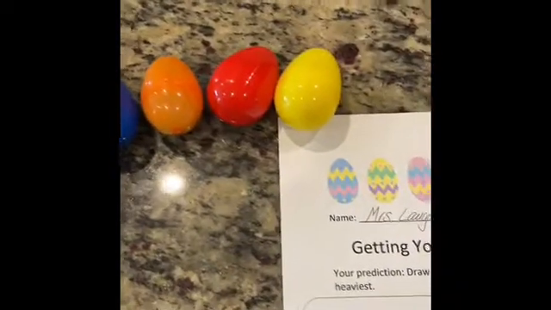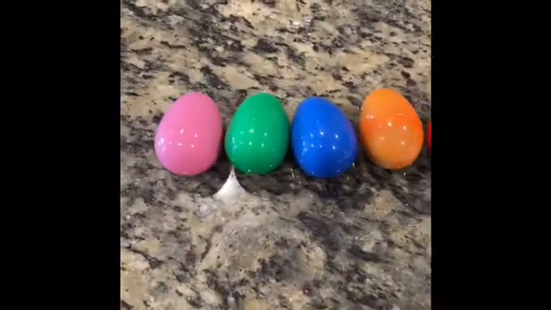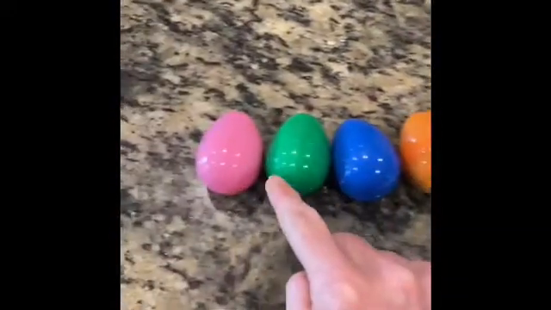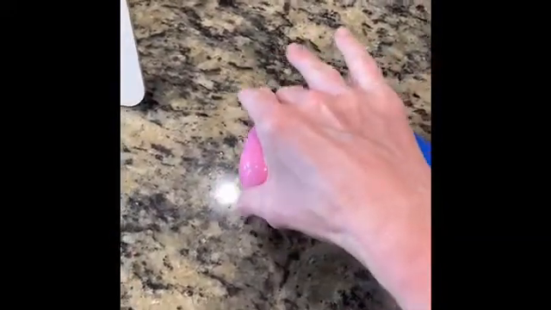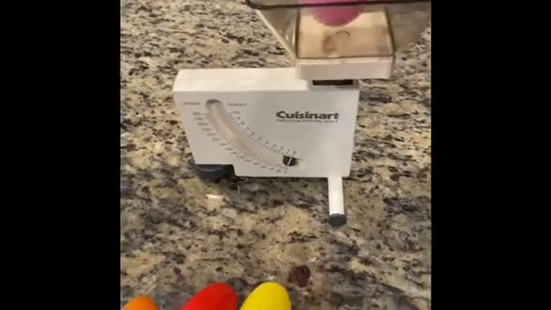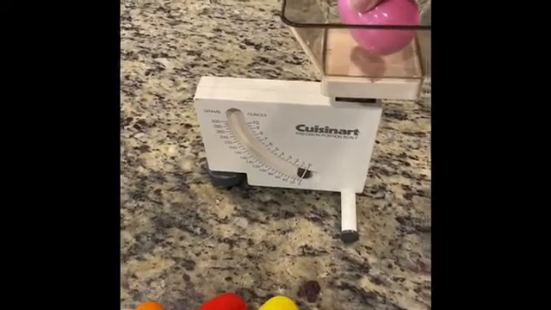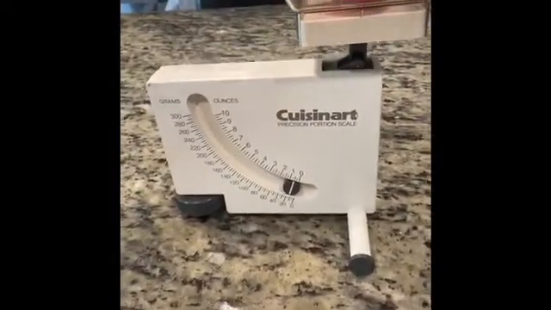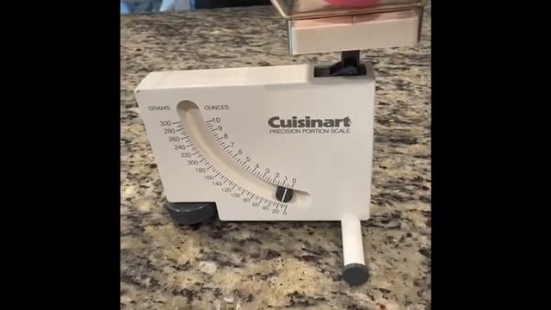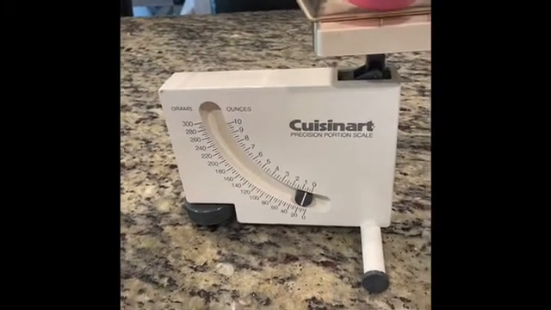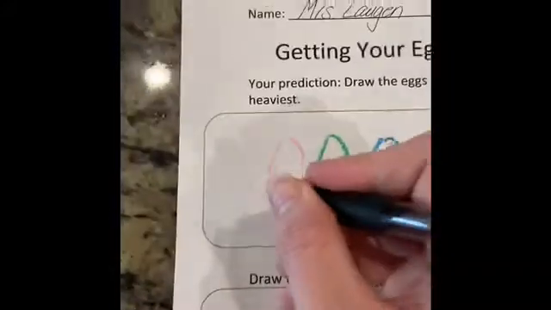Okay, so you should have made your prediction now, and I have put all the items inside each of their plastic eggs. Now I'm going to take them one at a time, and we're going to put them inside of the portion scale. Remember, inside the pink one was the jelly beans. So we're going to see how much that one weighs. Oh, it hardly moved, just a little bit. That one says just about 3/4 of an ounce.